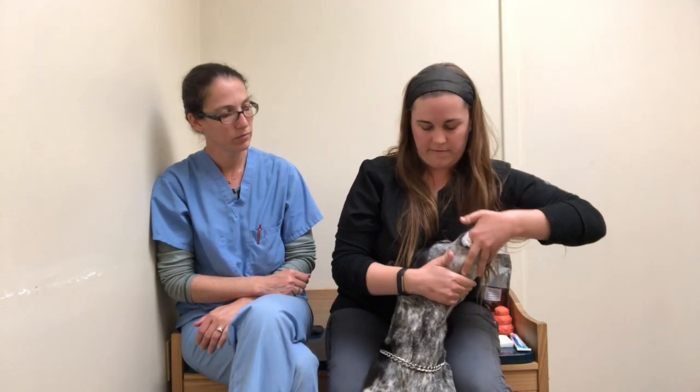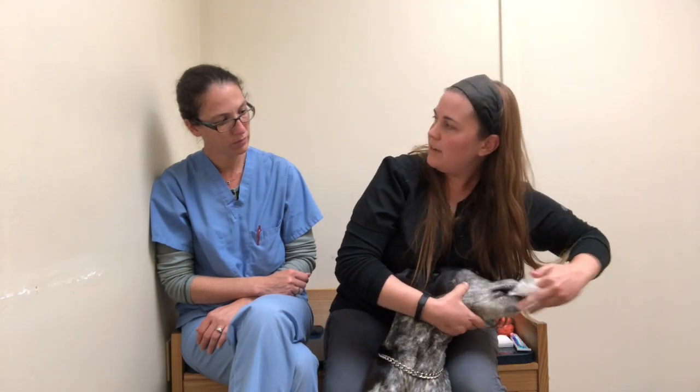So up and down, and you don't have to worry about the inside of his teeth because his tongue does a really good job of cleaning the inside. So we just want the cheek area of his teeth. And you want to do this for about a minute every day.